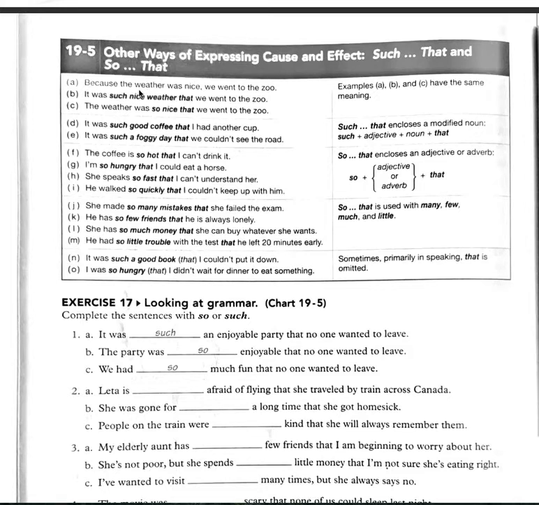Nice weather is what we call a modified noun, adjective and noun. And in C, they're using so and that with an adjective in the middle. Okay, you can use either an adjective or an adverb with so and that. Okay? Now, look at examples D and E. It was such good coffee that I had another cup. So here you have such and that, and here's coffee. Okay? Good coffee, that's a modified noun.